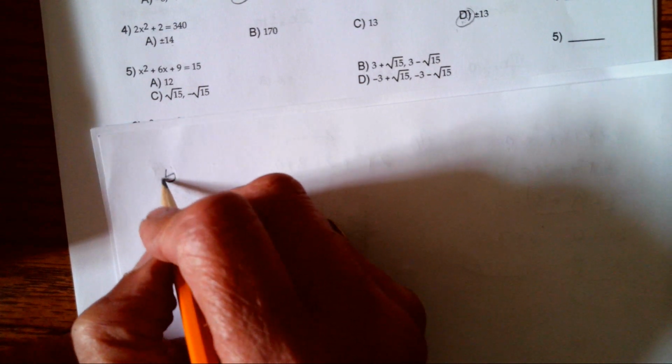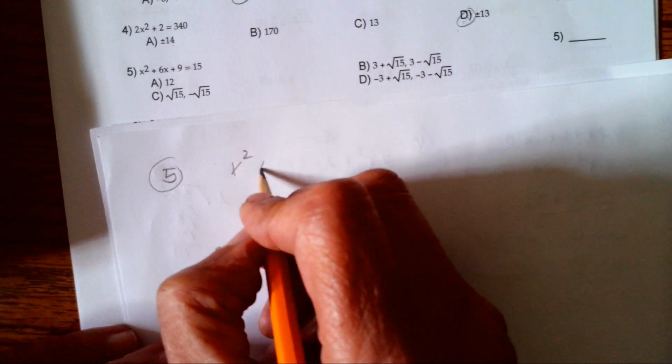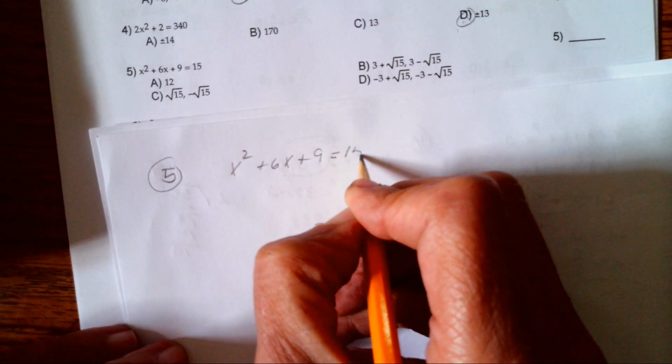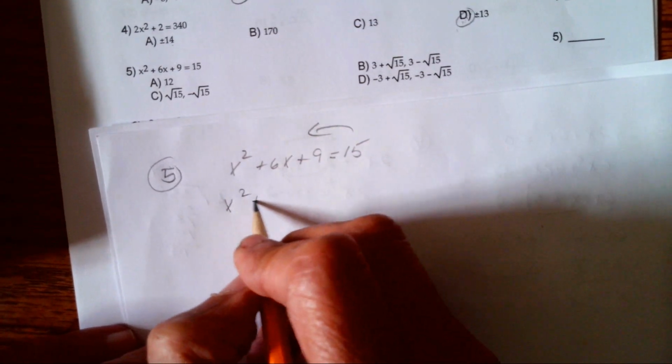Number 5. Number 5. X squared plus 6x plus 9 equals 15. Alright, I'm going to bring the 15 over as a negative.